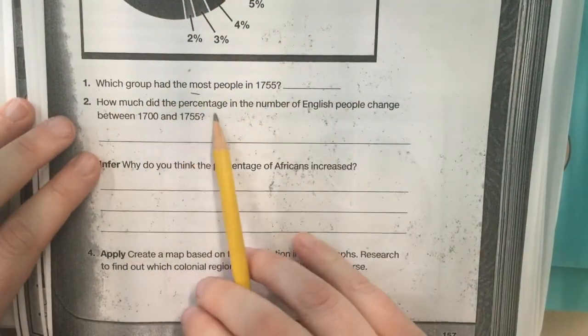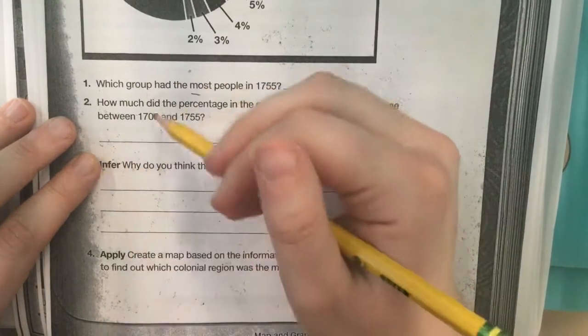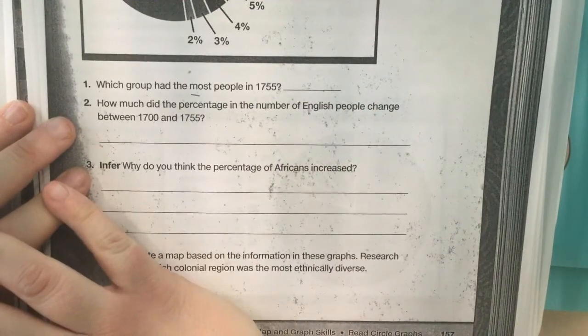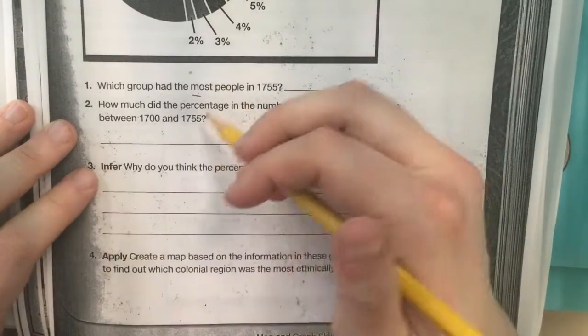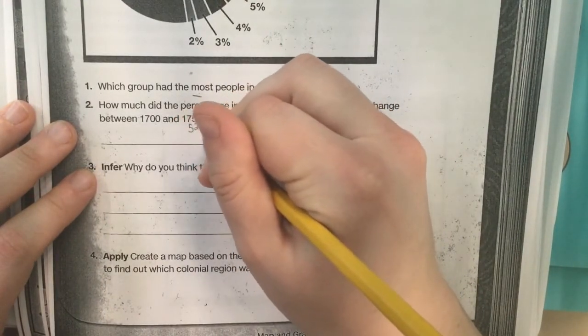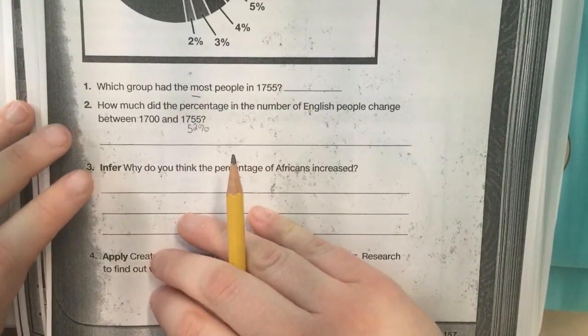How much did the percent in the number of English people change between 1700 and 1755? Now, this is going to require some math. Okay, we know in 1755 there was 52%. Now we're going to find the answer for 1700. We go back to the previous page and let's look.